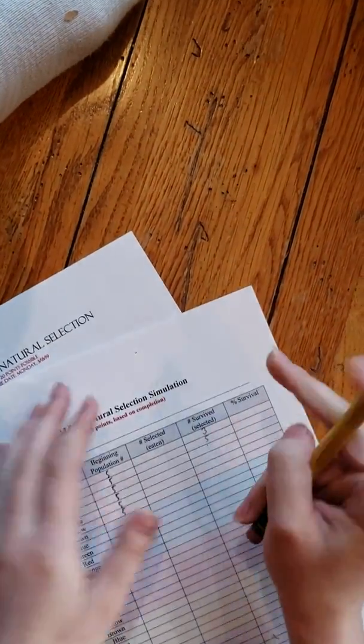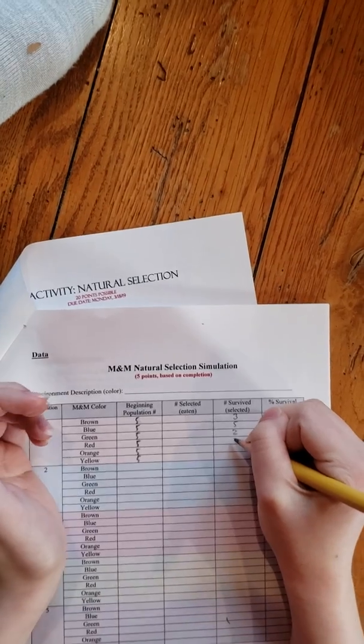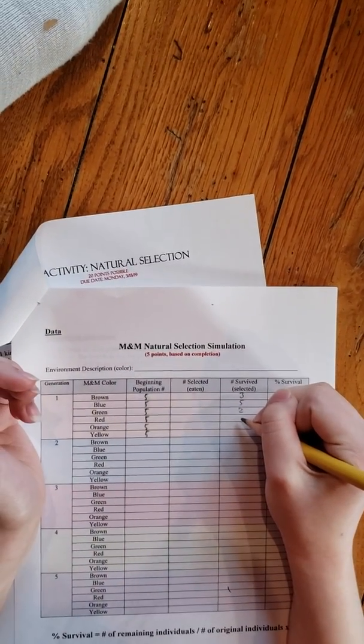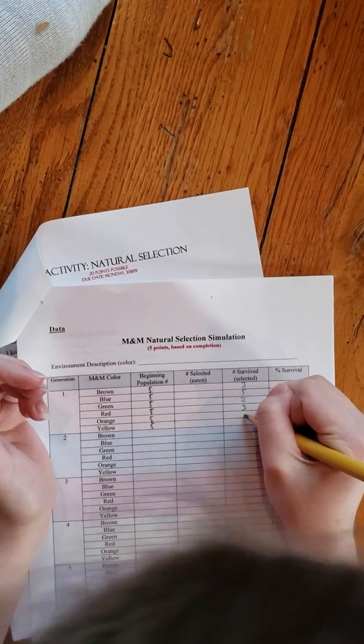Mom, you're hovering over me. I know, I'm trying to record you. Why? Because it's for students that don't have M&Ms to do this report themselves. So we're giving them the data.